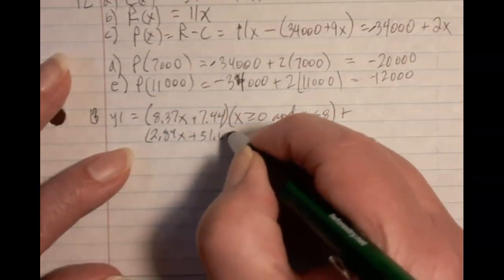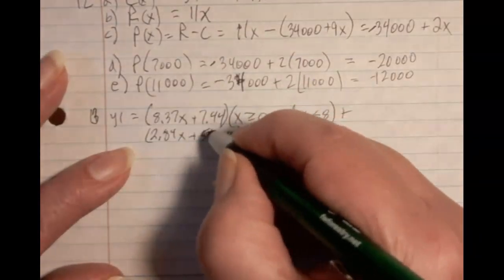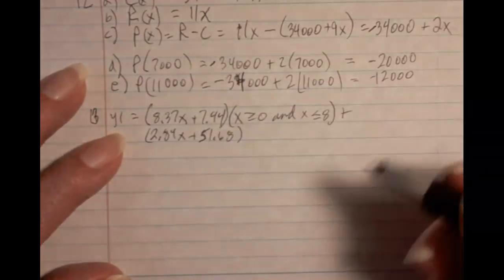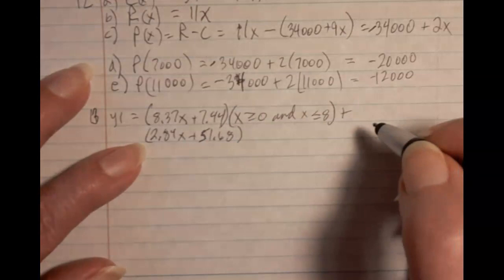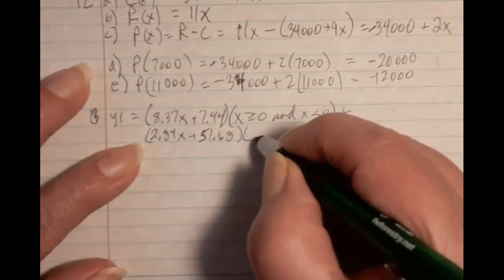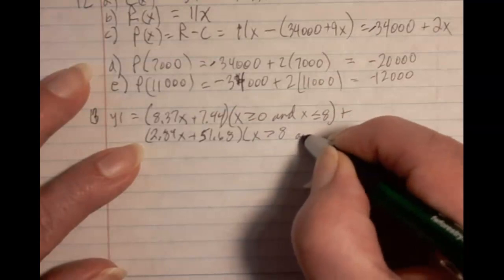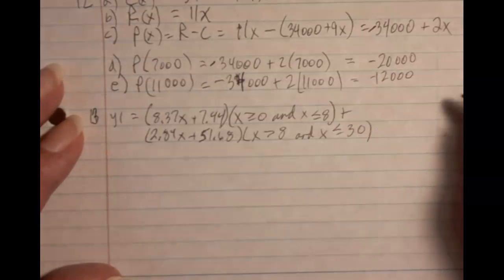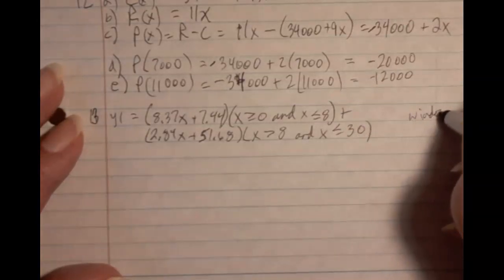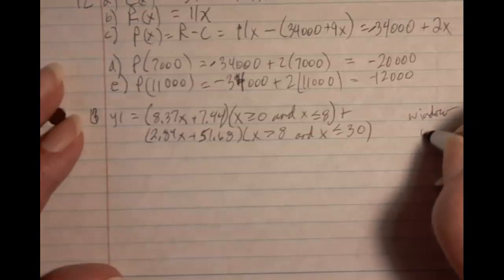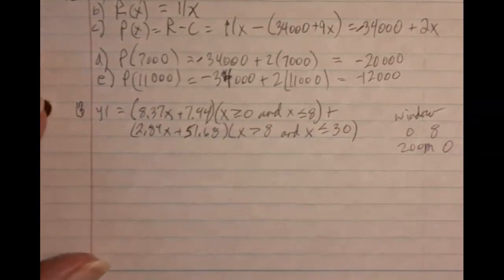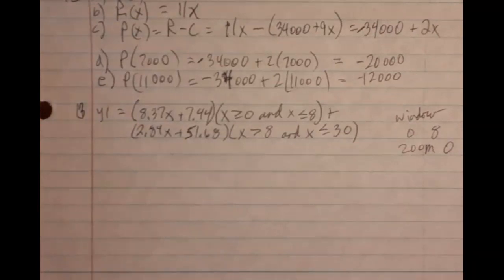Plus 51.68. Now you can get function values off of this without doing the graph, but the graph is part of the points, and I do expect to see what you put in your y1. So whether or not you do it by hand is up to you. And then the second one will be x is greater than 8, and x is less than or equal to 30. So I can see I want to set my window to be for x is between 0 and 8, and then do a zoom 0 for zoom fit when I put this function in. Just putting in one function into y1.